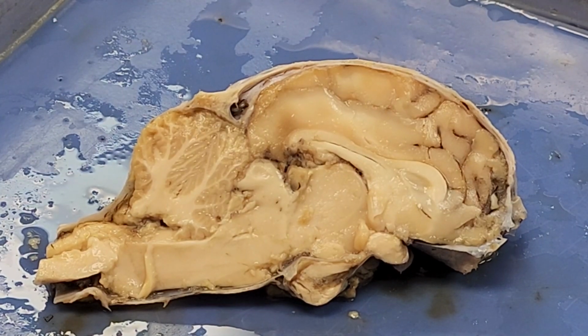All right, so hopefully that helps. Sheep brain in a nutshell. Good luck.